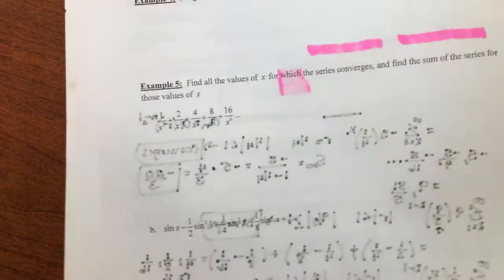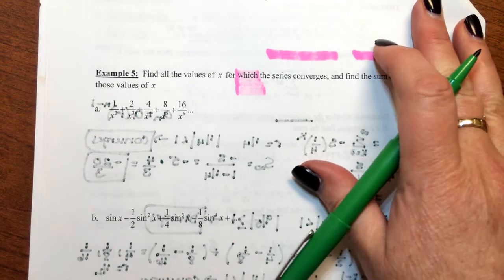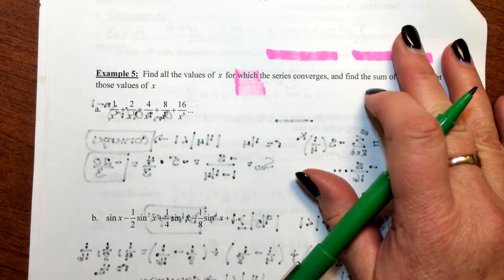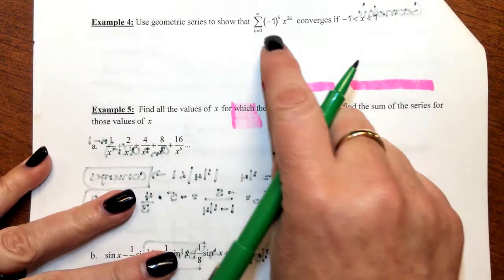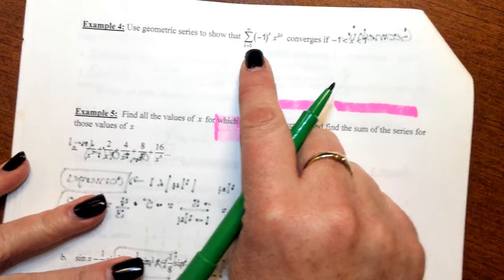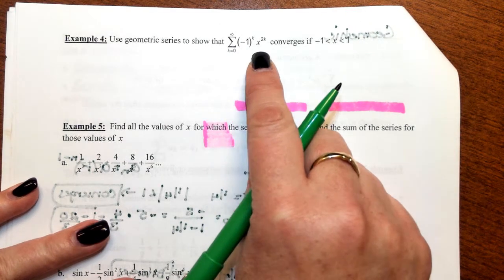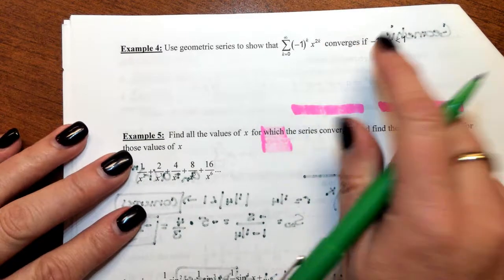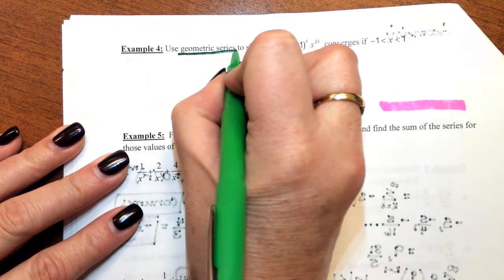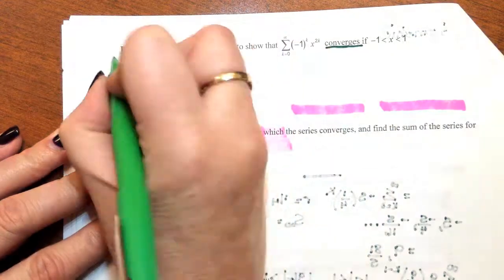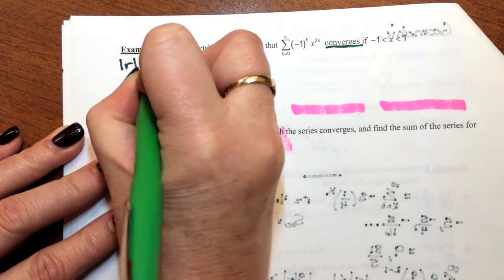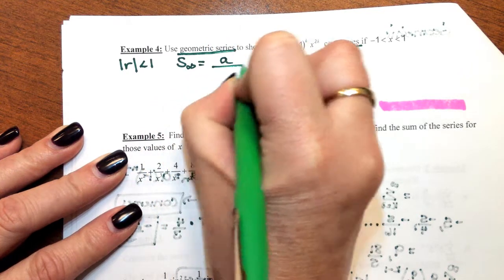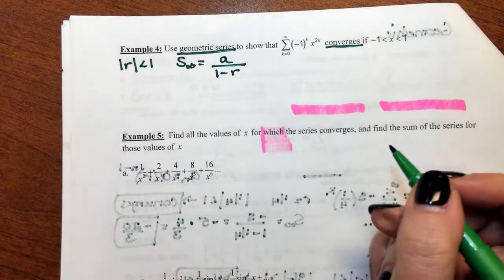So now let's take a look at another example, another application of a geometric series. Use the geometric series to show that the sum from k equals 0 to infinity of (-1)^k x^(2k) converges between -1 and 1. So again, anytime they talk about the geometric series converging, you know that the absolute value of your common ratio has to be less than 1. You also know that the sum is going to be your first term divided by 1 minus r.